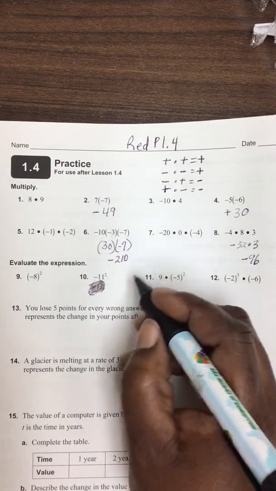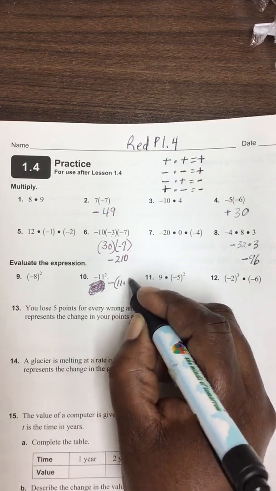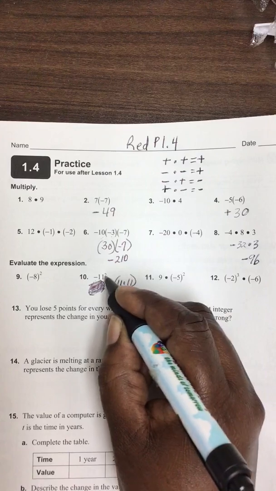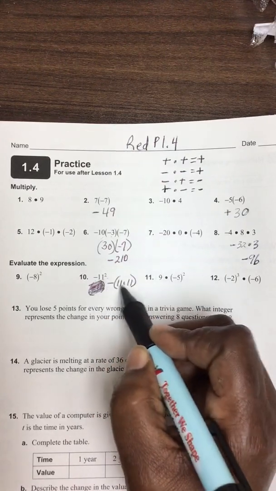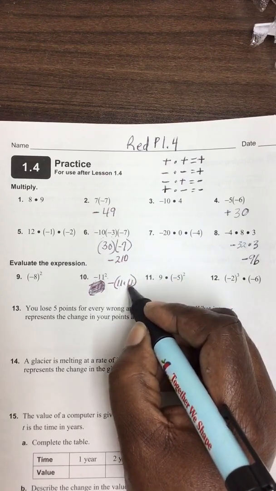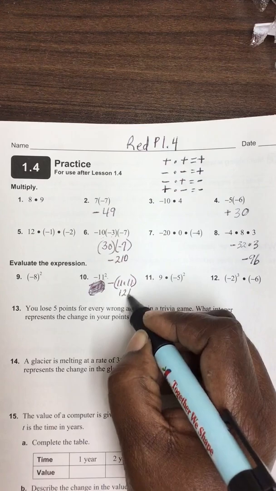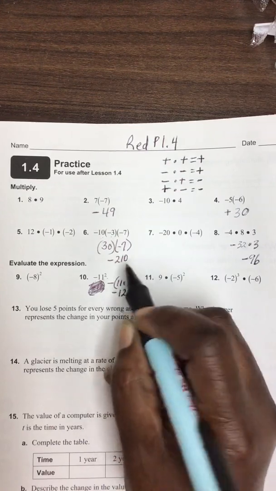So therefore, it's going to be negative, and it's going to be 11 times 11 because we have 2, the base multiplied by itself twice, 11 times 11, and therefore 11 times 11 is going to be 121, but because of the negative, it will be negative, okay?